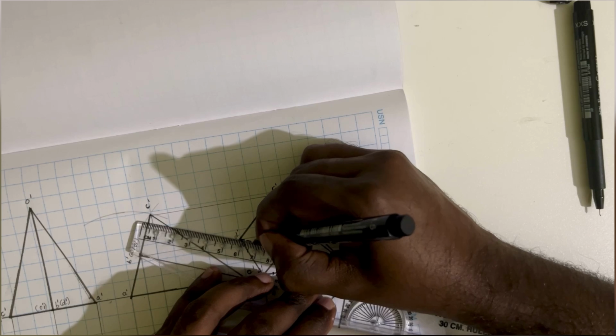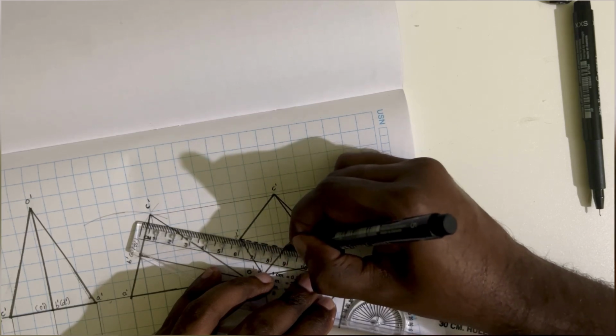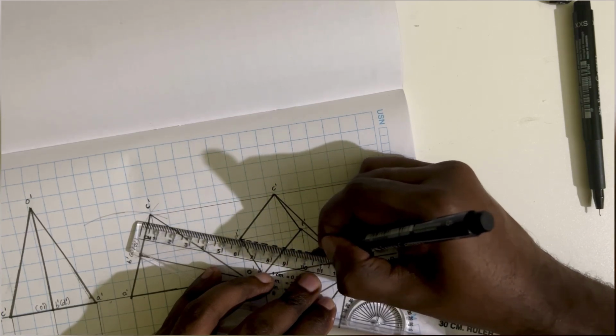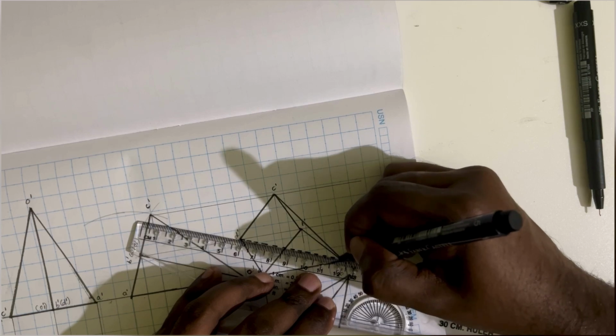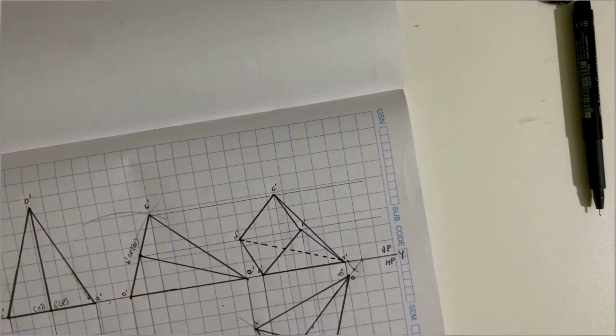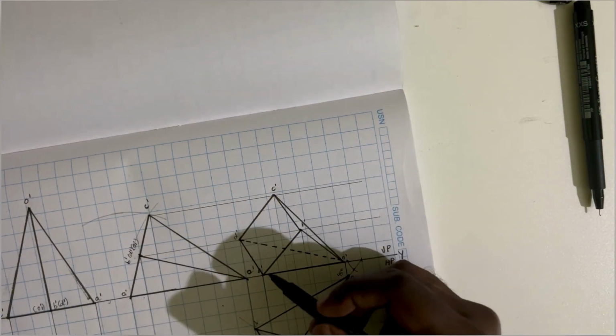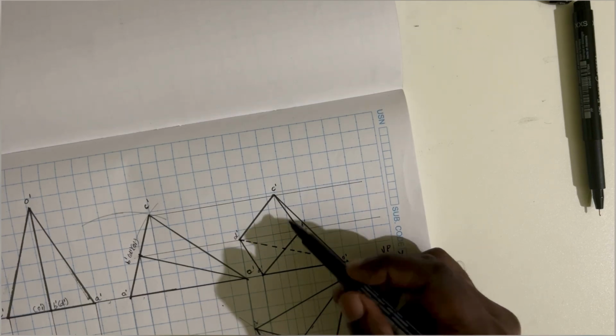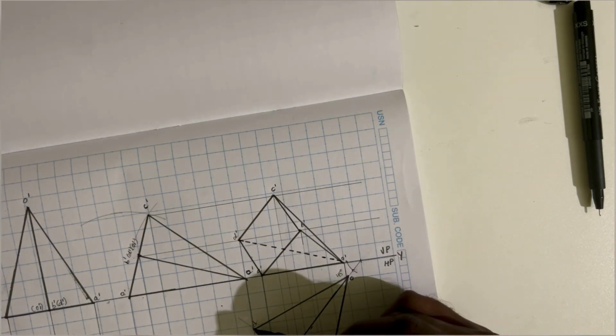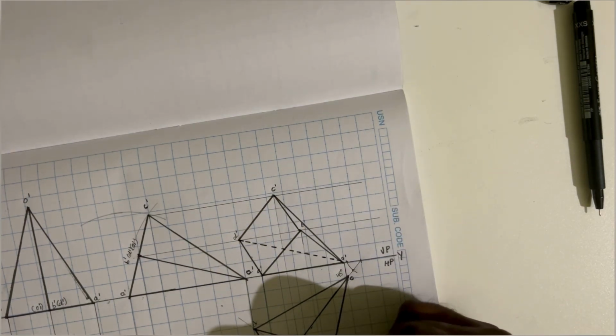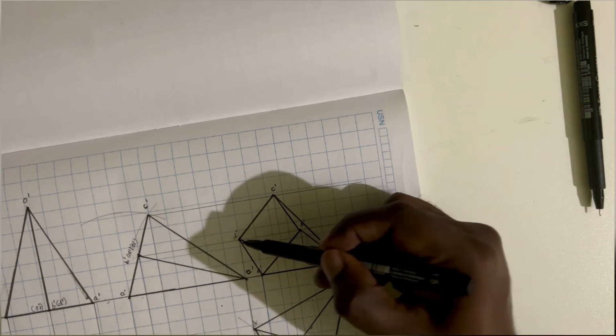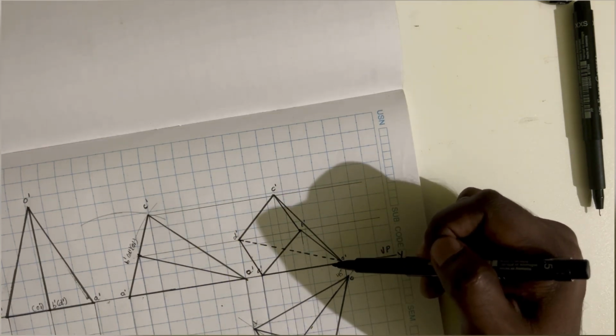From that farthest corner point, the edge will be the invisible slant edge. I'm going to represent that using dotted lines. The base of the pyramid is completely visible, that is A, B, C, D. D is the farthest corner point for the observer when viewing in this direction. So from D to O, the slant edge is hidden.